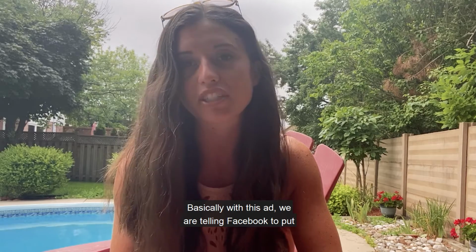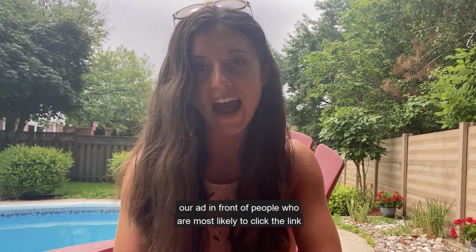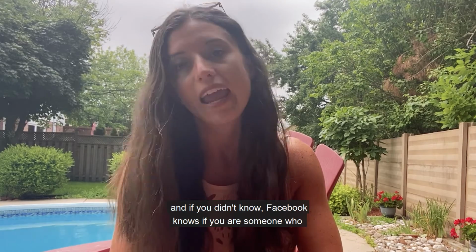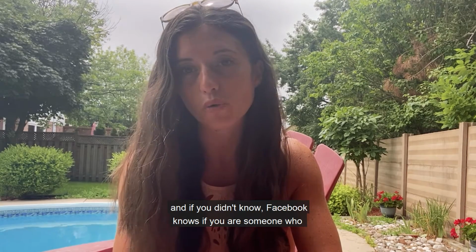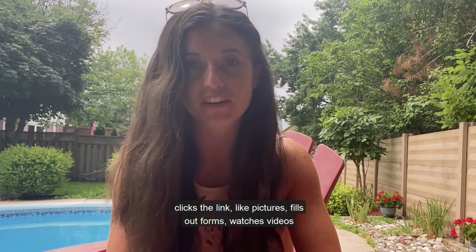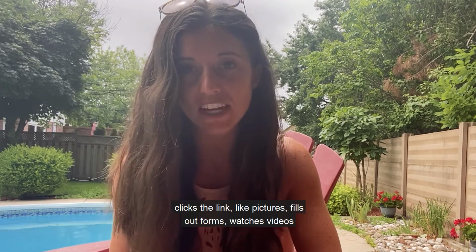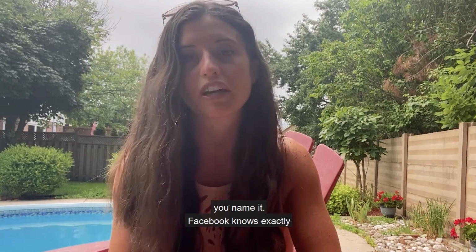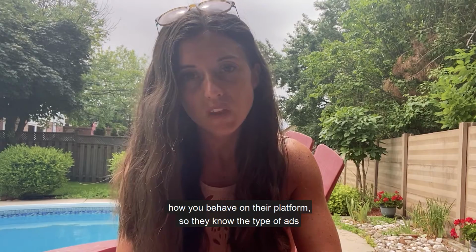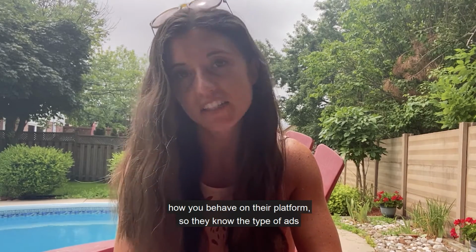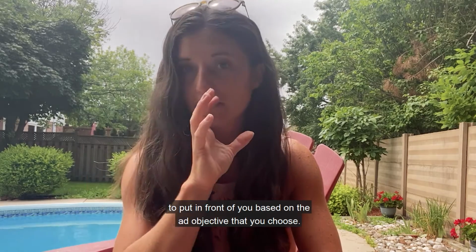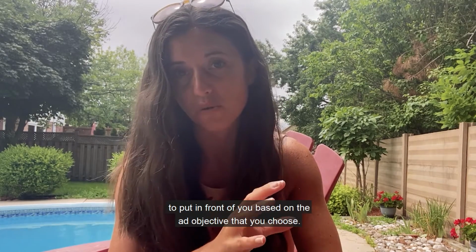Basically with this ad, we're telling Facebook to put our ad in front of people who are most likely to click a link. And if you didn't know, Facebook actually knows if you're someone who clicks the link, likes a picture, fills out a form, or watches a lot of videos. You name it, Facebook knows exactly how you behave on their platform. So they know the type of ads to put in front of you based on the ad objective that the ad people created or chose.